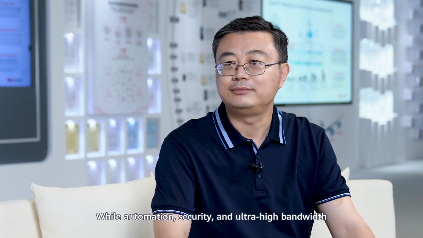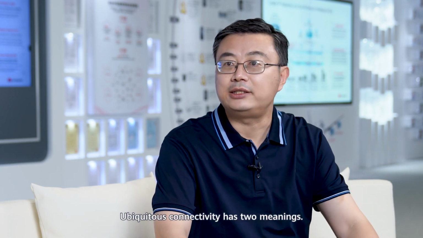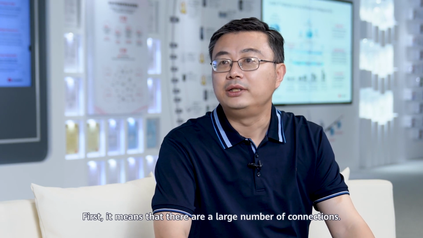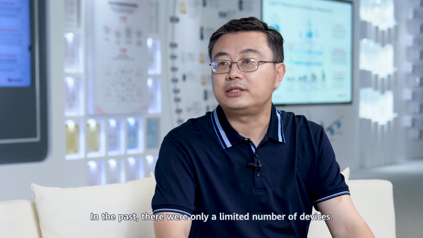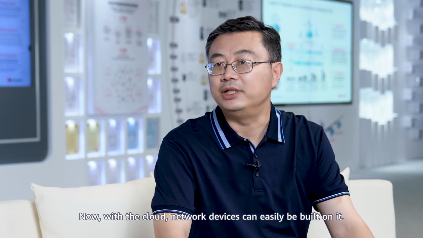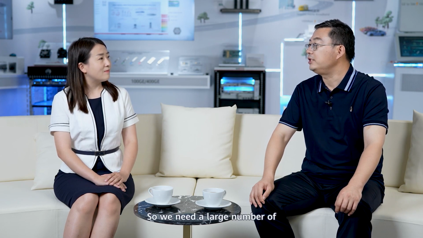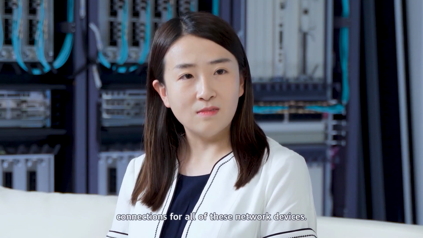While automation, security, and ultra-high bandwidth are fairly easy to understand, ubiquitous connectivity is a little more unclear. What does it mean, and what service requirements does it involve? Ubiquitous connectivity has 2 meanings. First, it means that there are a large number of connections. In the past, there were only a limited number of devices. Now, with the cloud, network devices can easily be built on it. So, we need a large number of connections for all of these network devices.